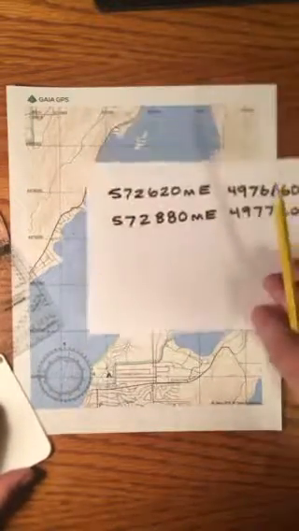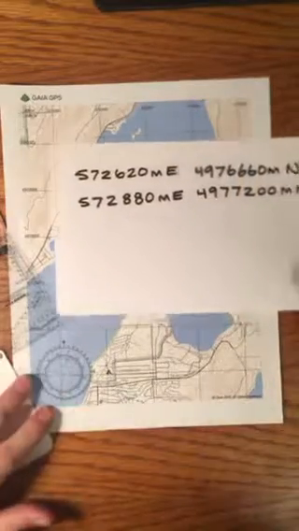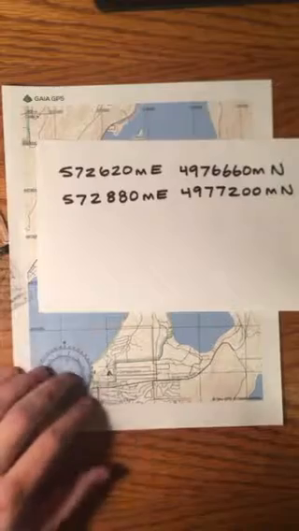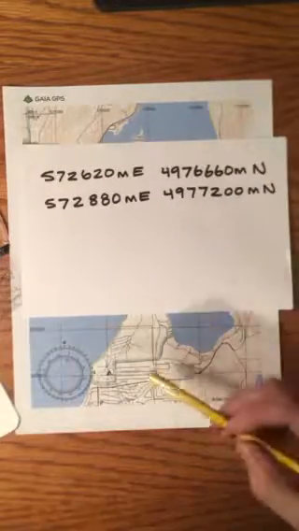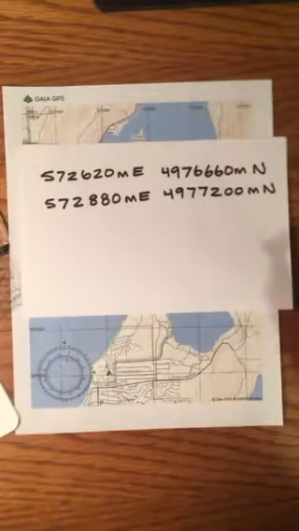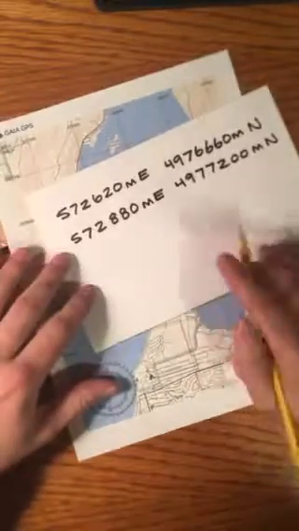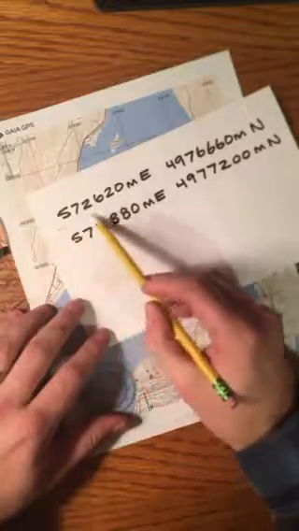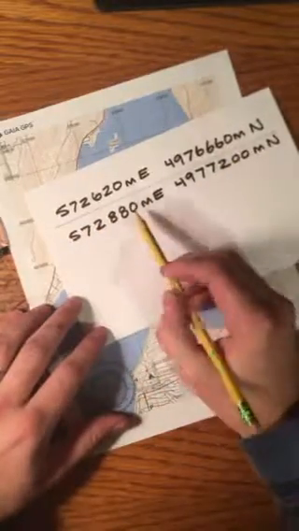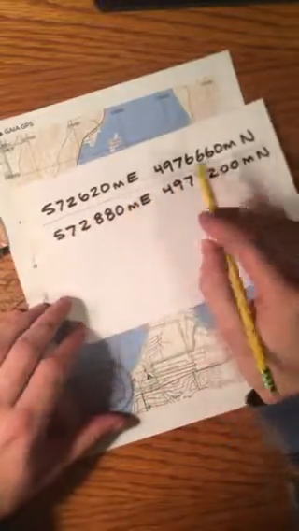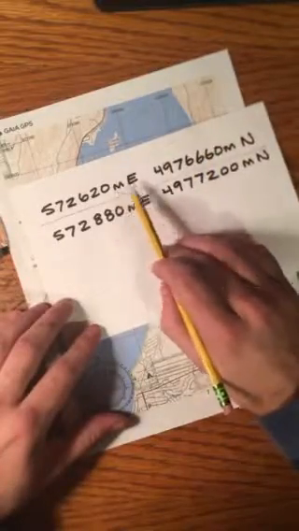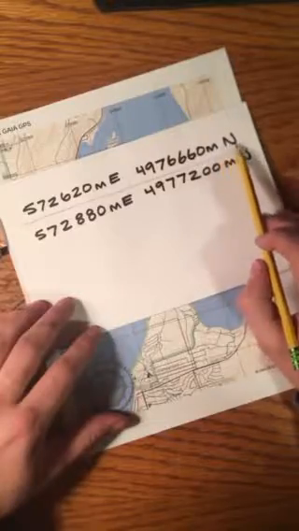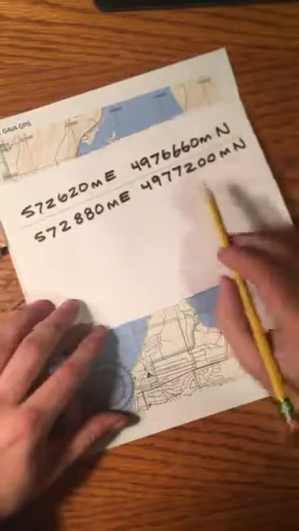So when we're plotting these points, we're using a UTM grid, which stands for Universal Transverse Mercator. It's just one of the many forms of land navigation. So when we're looking at our points, we've got the first portion of 1 point. So this is all one point right here. So this first portion is our easting. You can see here it's measured in meters east. And then the second portion is our northing, which is measured in meters north.